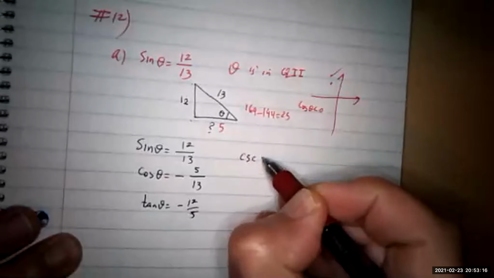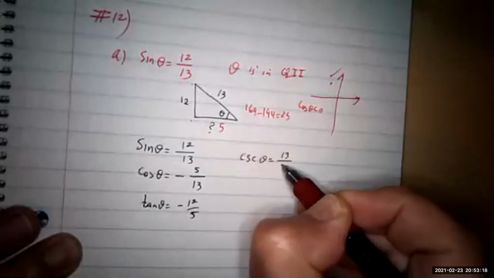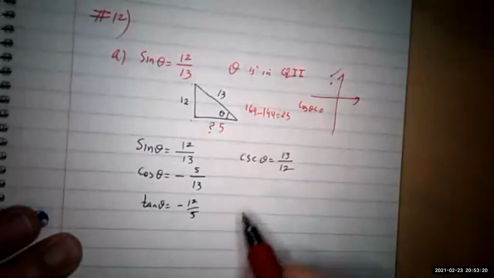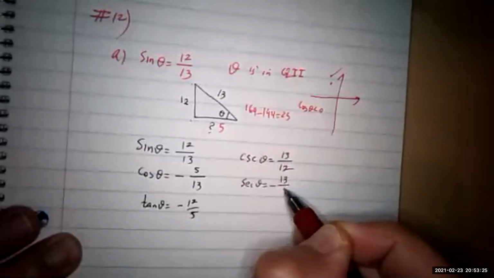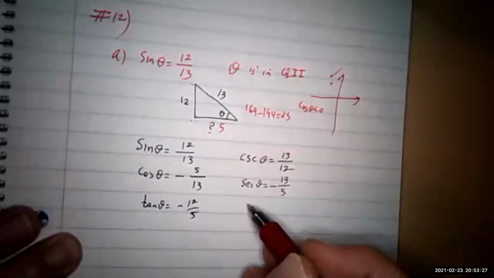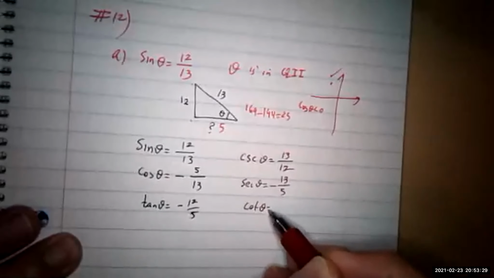Cosecant, 13/12. Secant, 13/5. Cotangent, negative 5/12. And then you're done. Okay, any question?